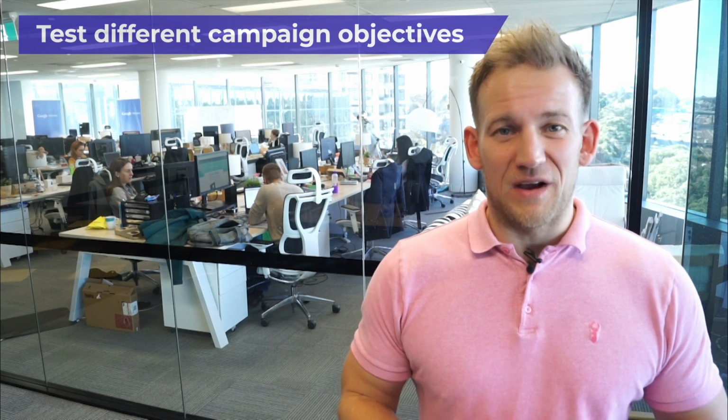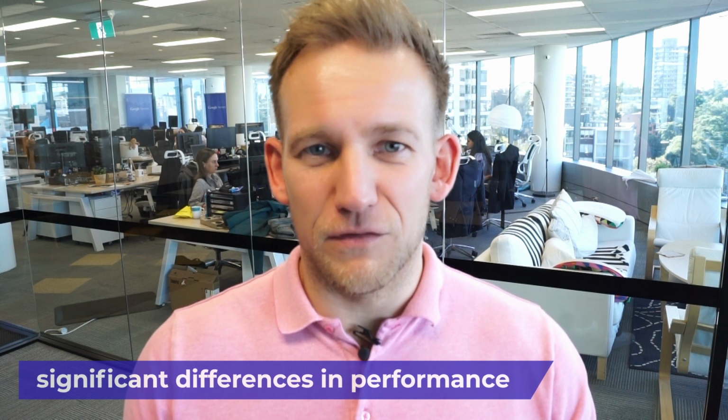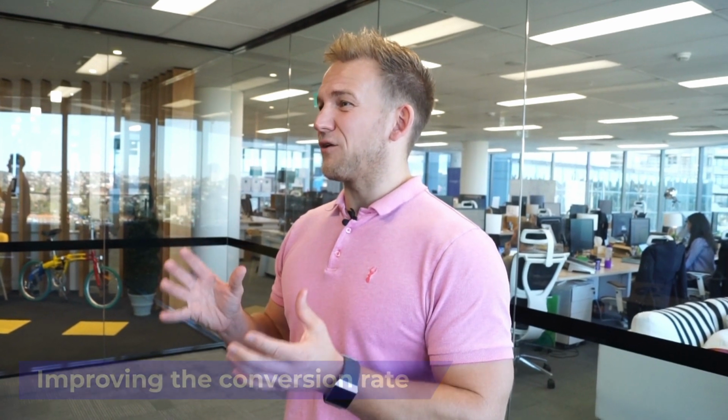Test different campaign objectives. If you've got a winning funnel that's performing well on a conversions objective, chances are it will probably perform well on a clicks objective as well. But the traffic might be cheaper, therefore the return might be greater. Review your data and look at data at placement and device level. Quite often you'll find significant differences in performance with these segments, and that's going to yield some really good opportunities to further optimize your campaign. And finally, improving the conversion rate can often yield far greater gains in performance than any optimization efforts. So always consider this in everything that you do.